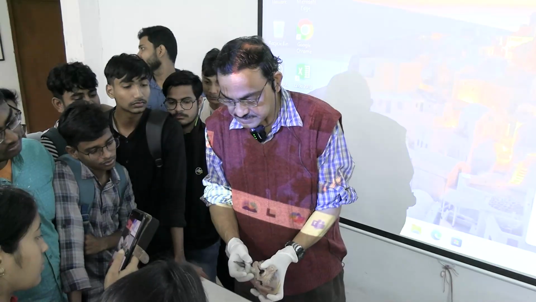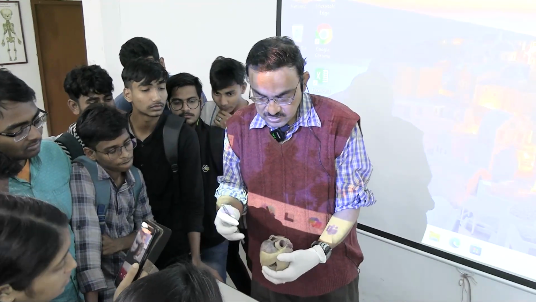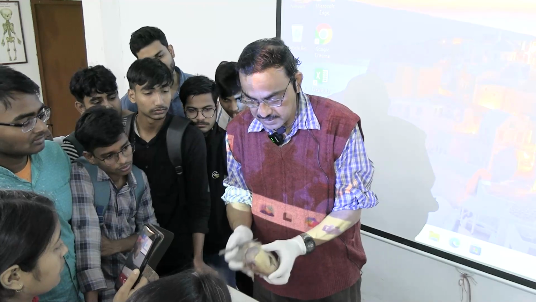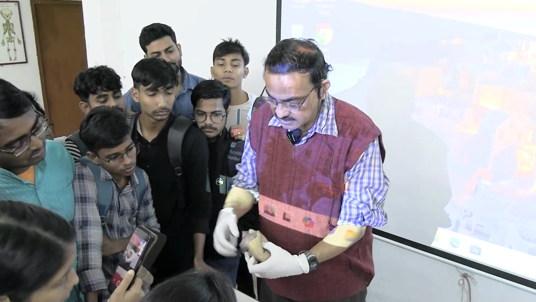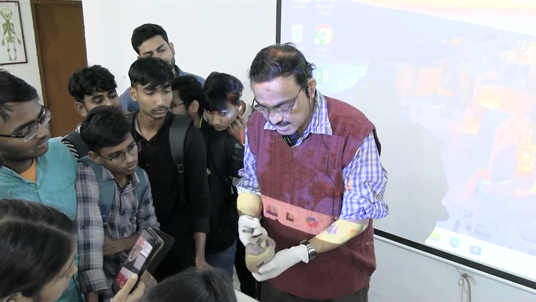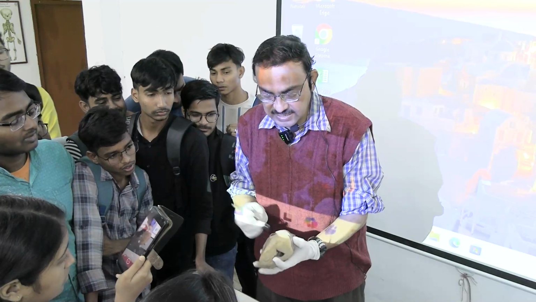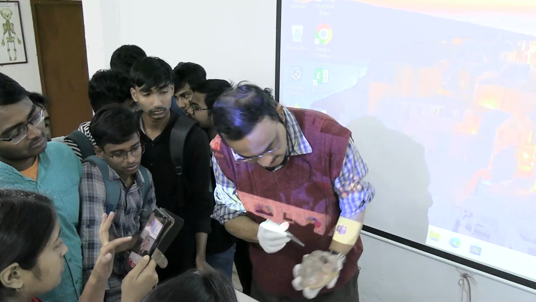This is the left side: right pulmonary veins, left pulmonary veins. This is the superior vena cava and this is the inferior vena cava. If we cut from the superior to the inferior vena cava, then we can see the interior of the right atrium.